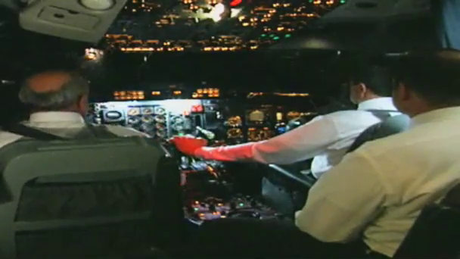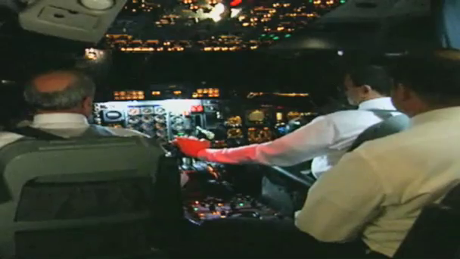On December 29, 1972, a Lockheed L-1011 crashed into the Florida Everglades, killing 99 people on board. The cause of the crash was attributed to 3 crew members being fixated on the problem of a burnt-out light bulb.